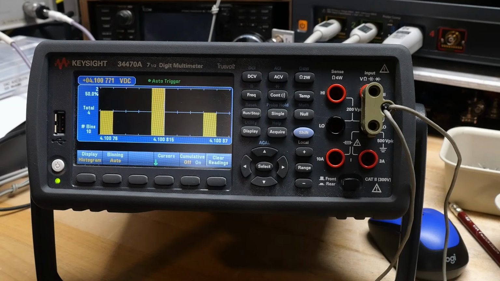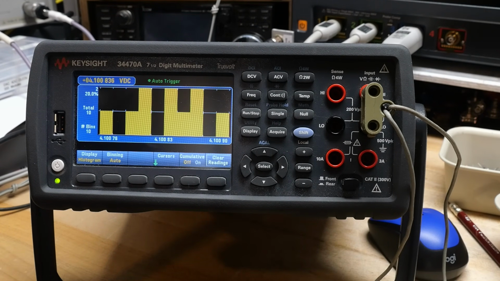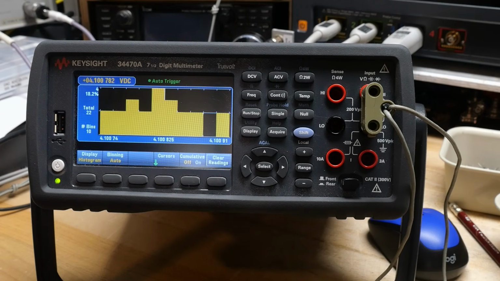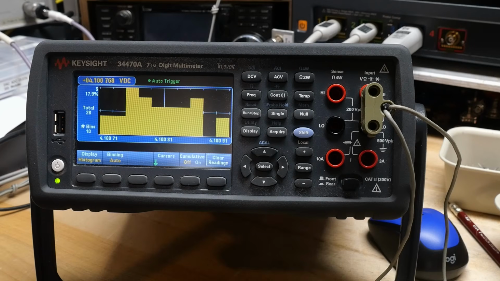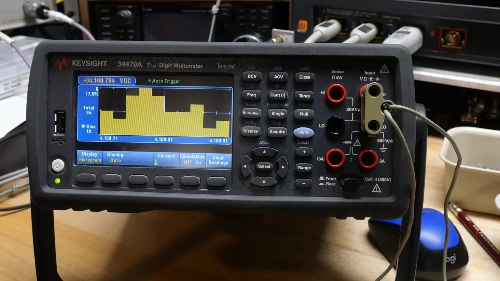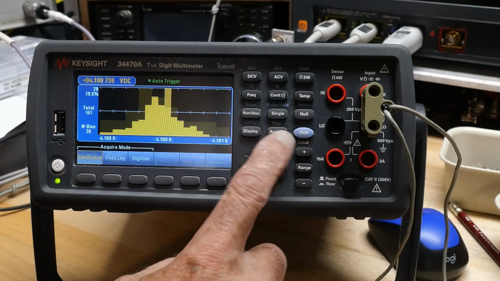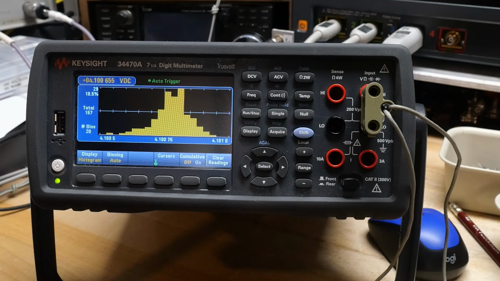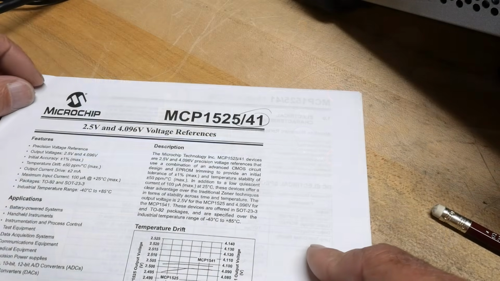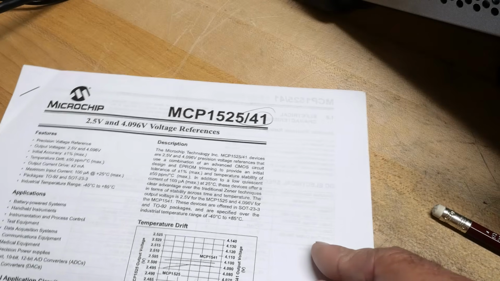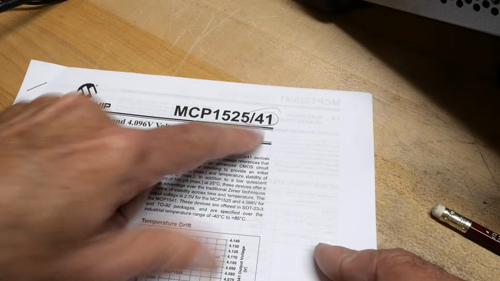You can clear it, and you can start all over again, and you can watch it build up. It'll eventually make that nice histogram that I had there. It'll auto scale and make it look nice and everything. So yeah, there you go. It's almost looking like a histogram now. Okay, well, that was Chip of the Day, a voltage reference, an MCP1541.